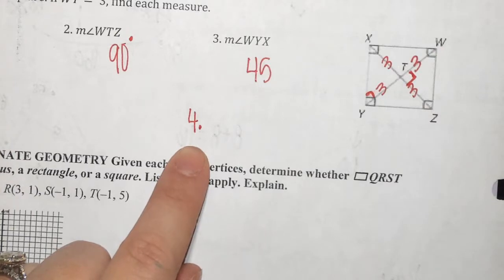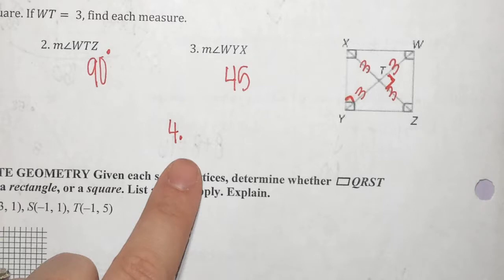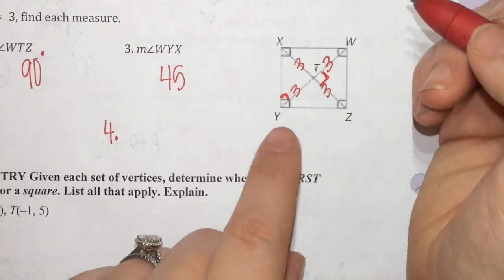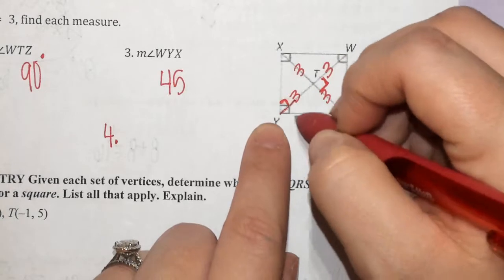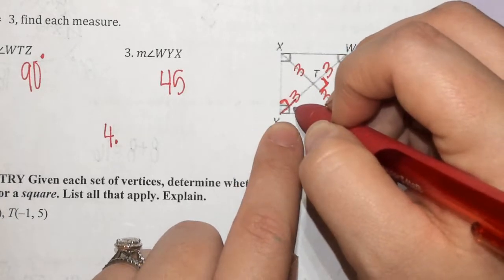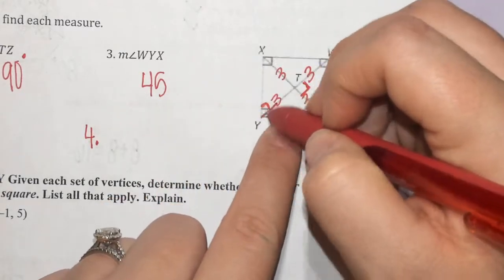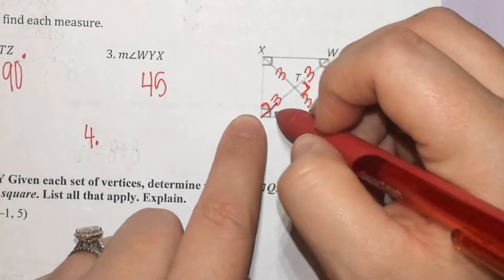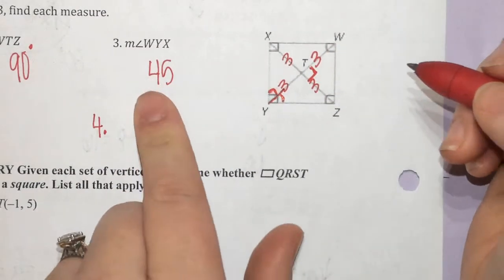Yes. Okay. What's wrong? Is it because the two top view? It's because individually, when you cut this 90 degrees in half, this is 45 and this is 45. So number 3 was just asking for WYX, which is just half of that 90. They're all 45 too. This is 45, but that's the only one it asked for.